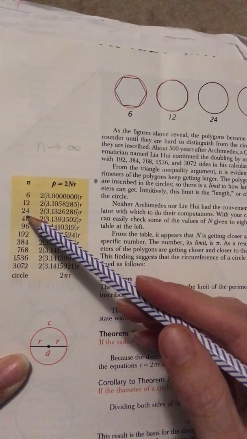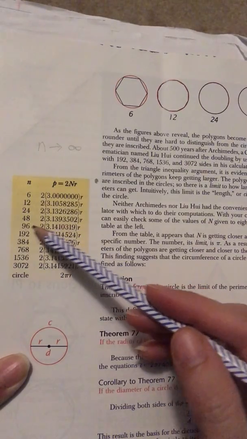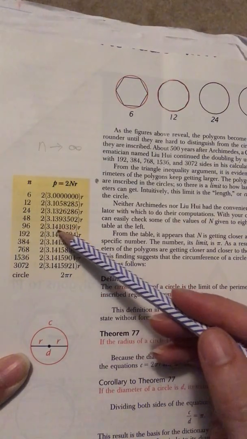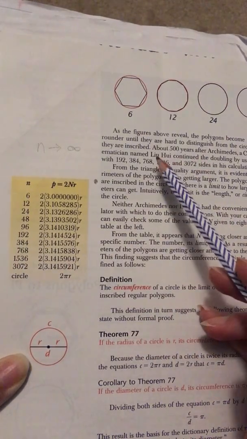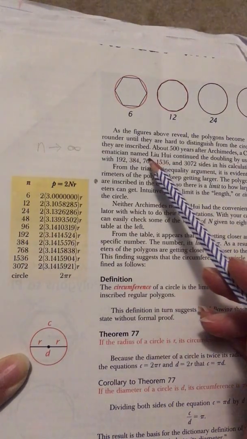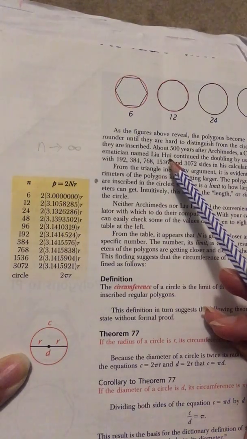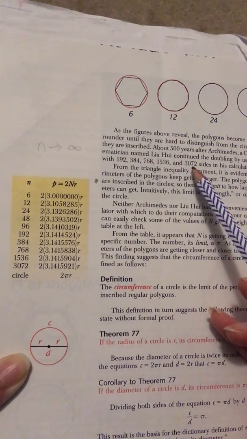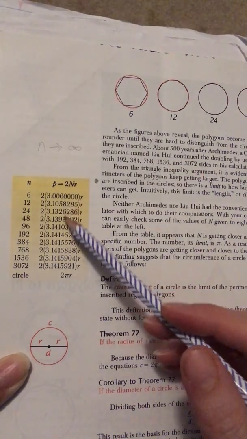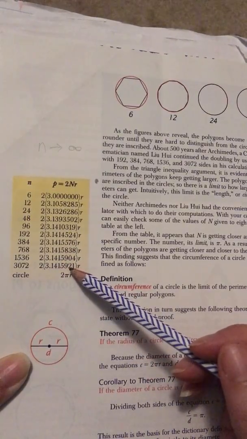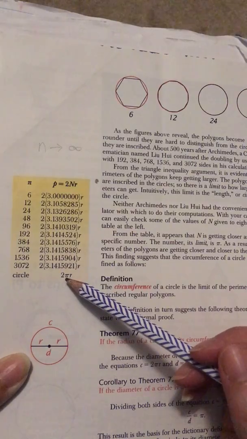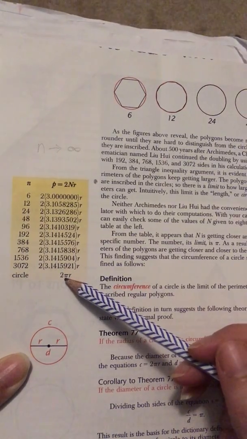You can see here, with 48 sides, with 96 sides, that's where Archimedes went. And then this other Chinese mathematician, whose name I'm not going to try to pronounce because I'll do it wrong, kept going all the way up to 3,072 sides. You see we get closer and closer to our modern day approximation of pi.